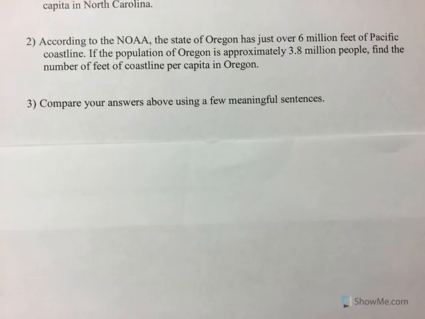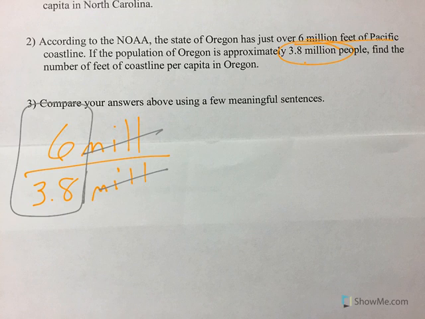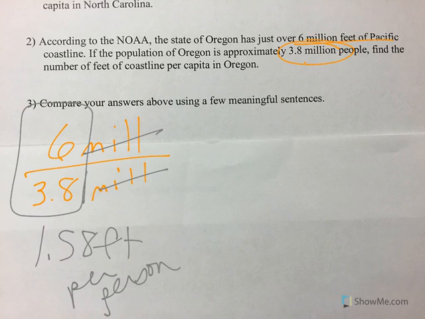What about in Oregon? In Oregon, there's just over 6 million feet of Pacific coastline, and they have 3.8 million people. So if we take the 6 million, divide it by the 3.8 million, again, the millions cancel out. We just divide. That gives us 1.58 feet of coastline per person.